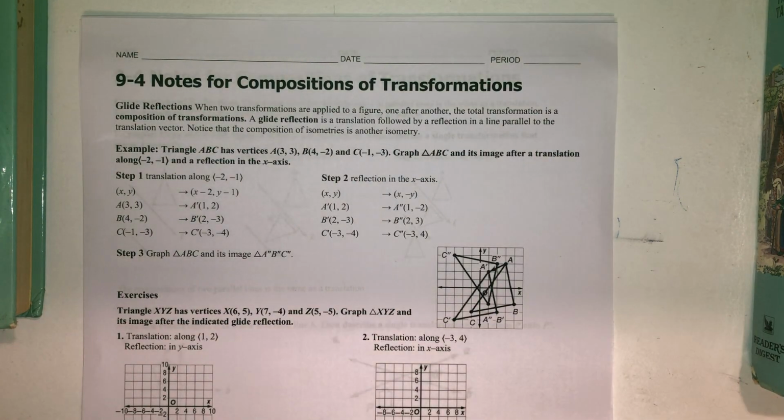Hello, ladies and gentlemen. Today we're going to look at compositions of transformations. When two transformations are applied to a figure, one after another, the total transformation is a composition of transformations. A glide reflection is a translation followed by a reflection in a line parallel to the translation vector.